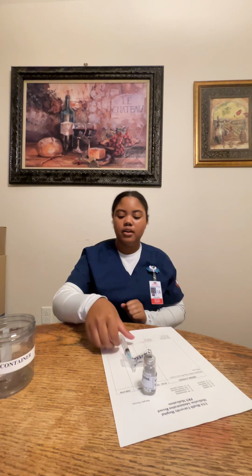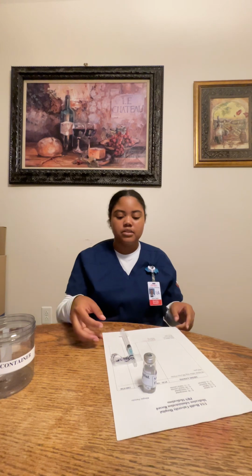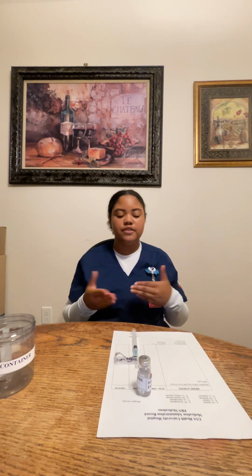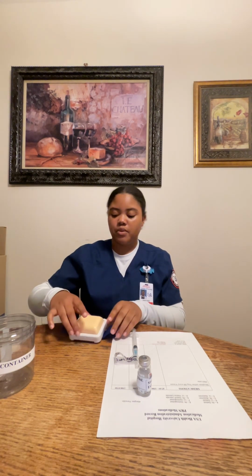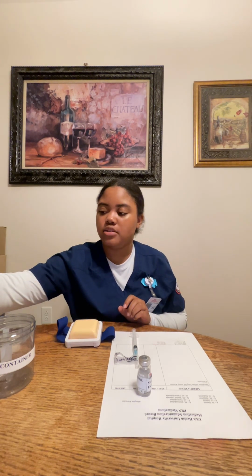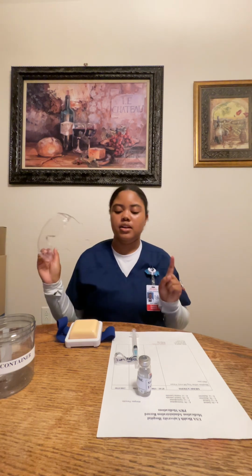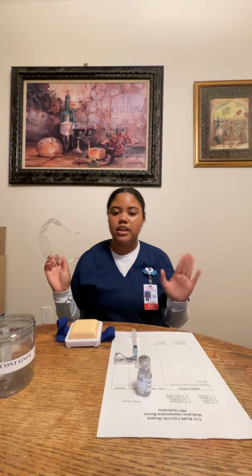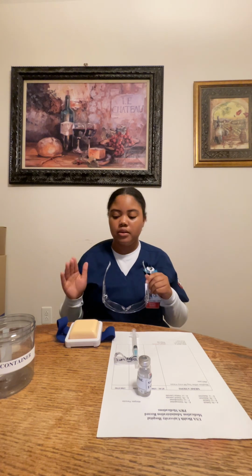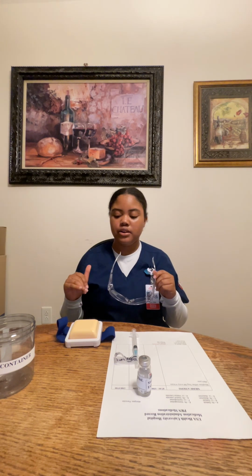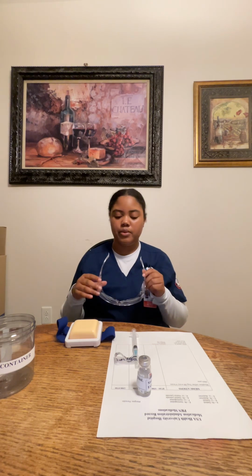Now that we've completed our checks, we're going to get ready to give Mr. Jones his shot. The indication for this is that he's in pain. Before giving his shot, we will do an assessment to rate his pain level, and I will also assess the skin to make sure there isn't any redness, edema, or bruising, and palpate to make sure there isn't any tenderness or masses in the area we are giving the injection.